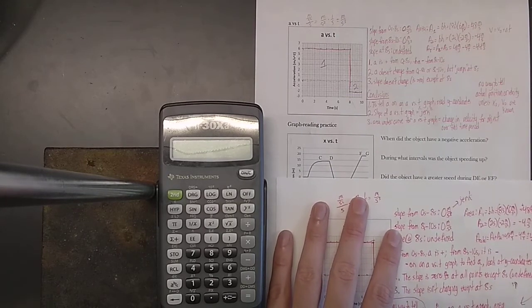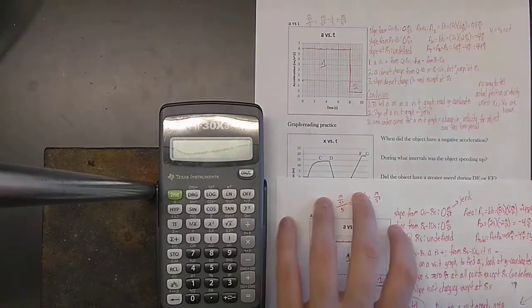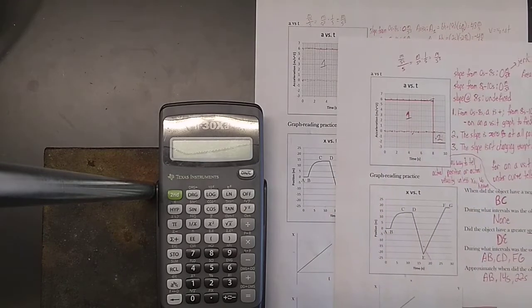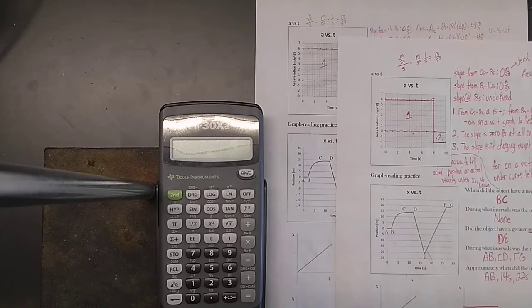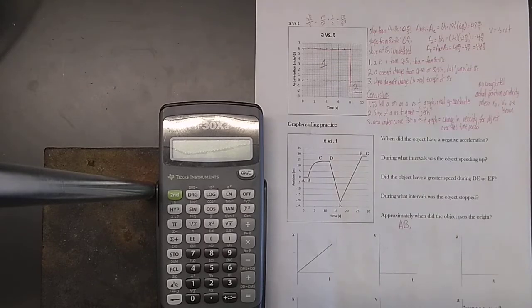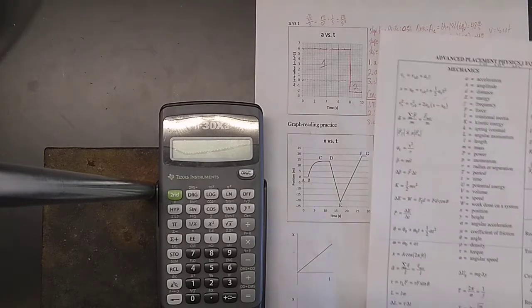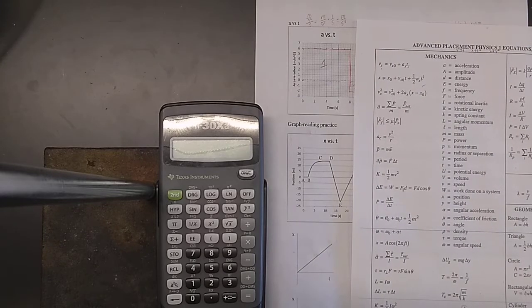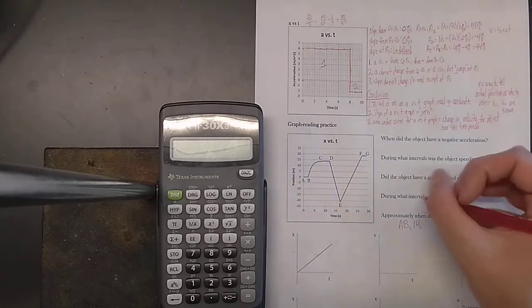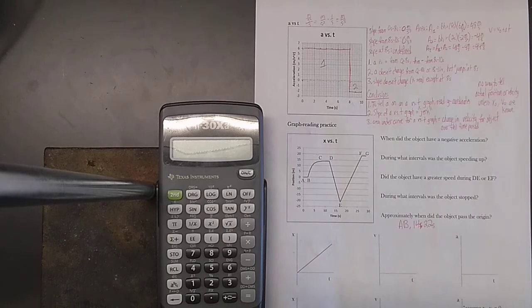We can see that it happened 2 more times after it left, right here and right here. If I look at those time points, that one looks like it's pretty close to 15 seconds, but not quite, maybe like 14 seconds. Oh, I'm using my old answer key. Yeah, so about 14 seconds. And then this one looks like it happened sometime between 20 and 25 seconds. We'll call it 22 seconds. There we go. That's when the object was at the origin.